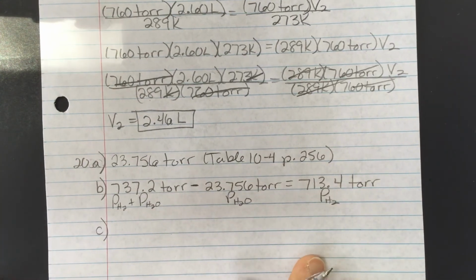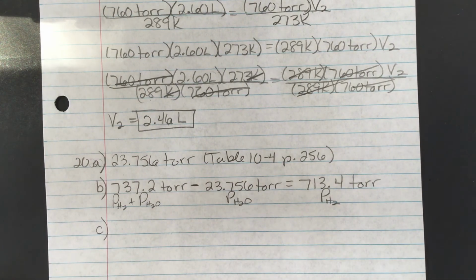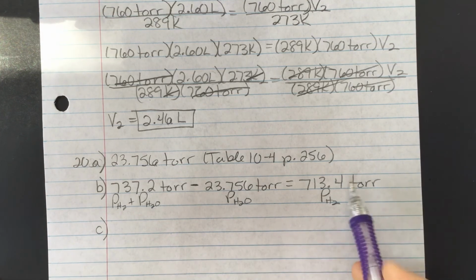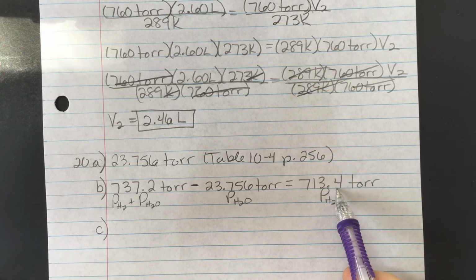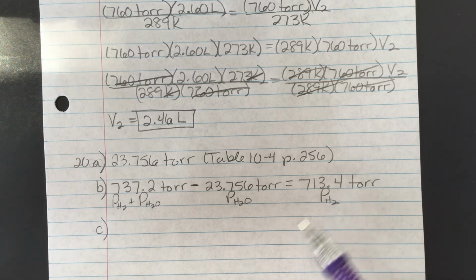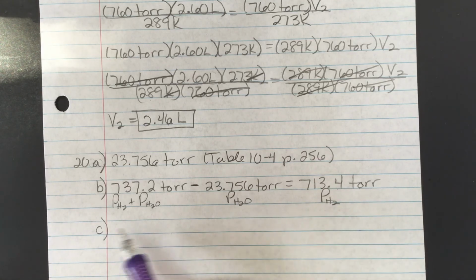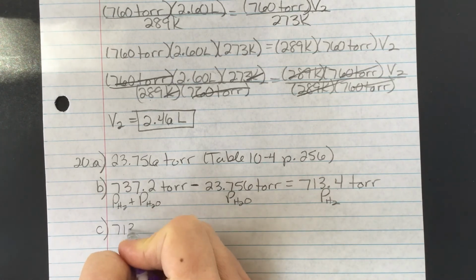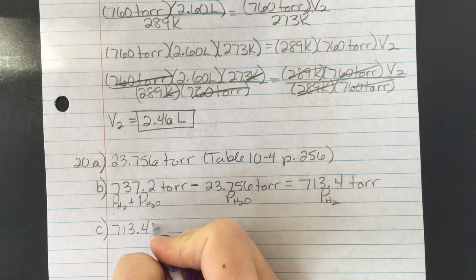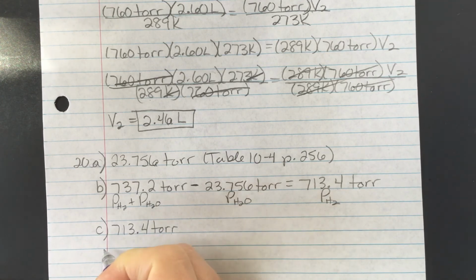For C, they say, suppose that a leak in the gas collection tubes accidentally let a small amount of air into the flask. The unwanted air exerts 25.2 torr pressure in the flask. How much pressure is the H2 exerting in the flask? So now they tell us that this just isn't hydrogen gas. This is hydrogen and a little bit of air. So I'm going to transfer this number down here, 713.4 torr.